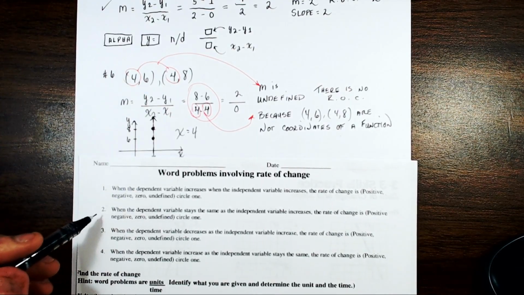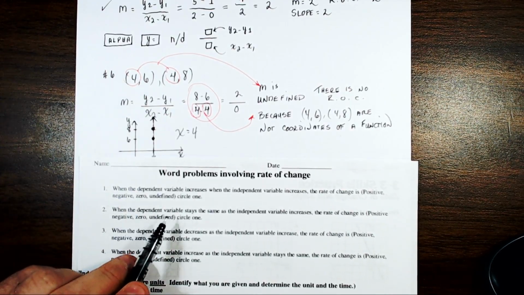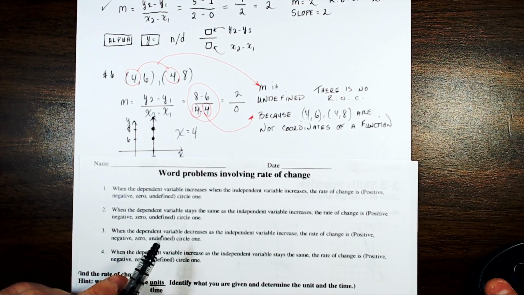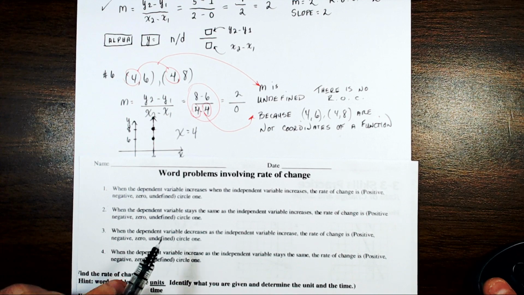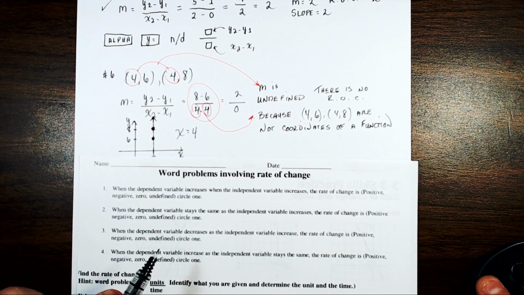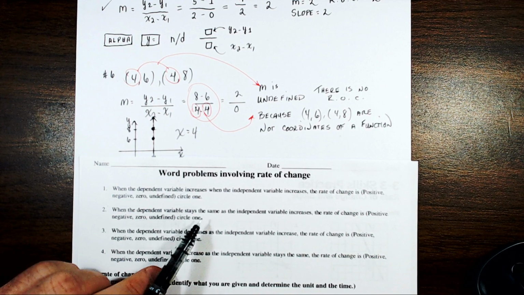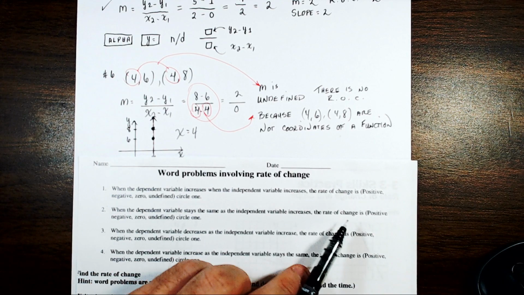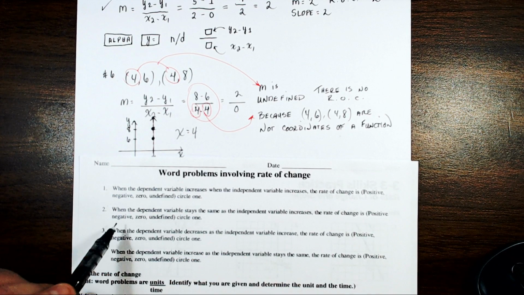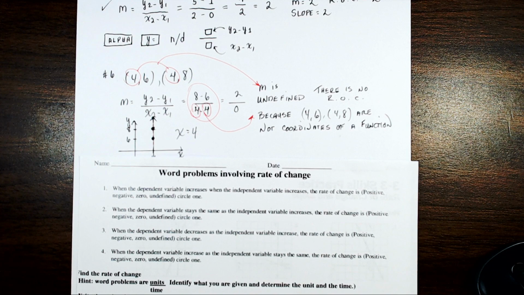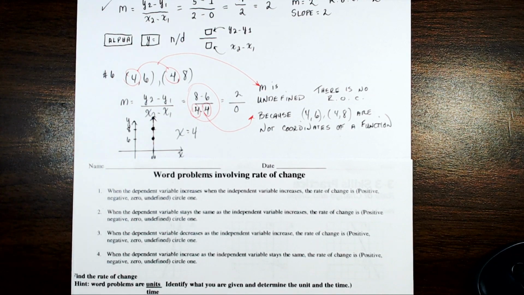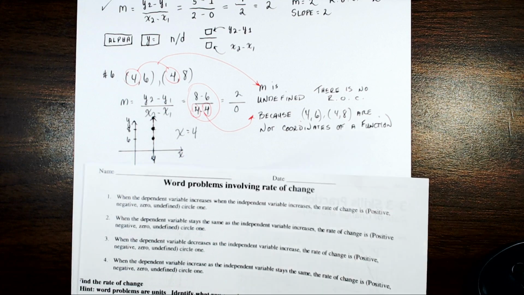Let's look at number 2. When the dependent variable stays the same as the independent variable increases, the rate of change is positive, negative, 0, or undefined. Uh-oh, it looks like we need to know what dependent and independent are. So hold on to that, and let's look at number 9.